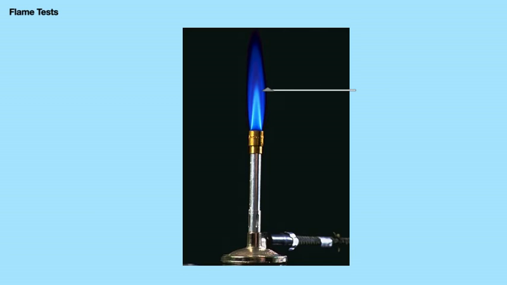You put the glass rod just at the edge of the blue flame of a Bunsen burner, like that. And what you find is the flame changes colour. Now the colour will depend on the metal in the compound. Some metals change the colour of a Bunsen flame to some very distinct colours, like that.